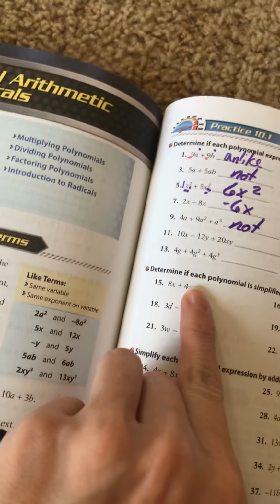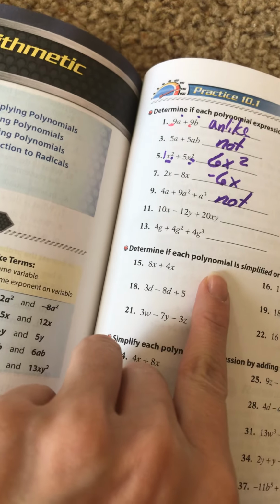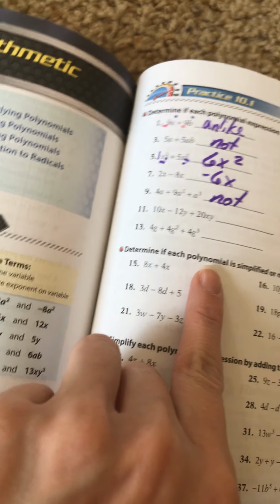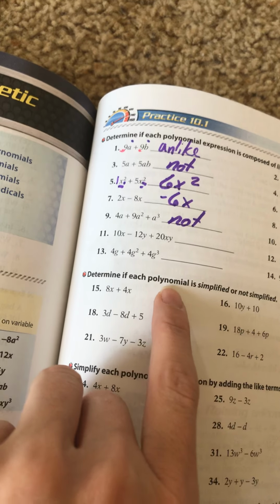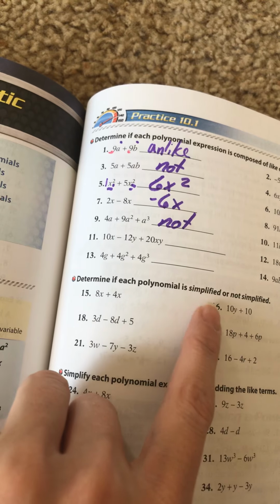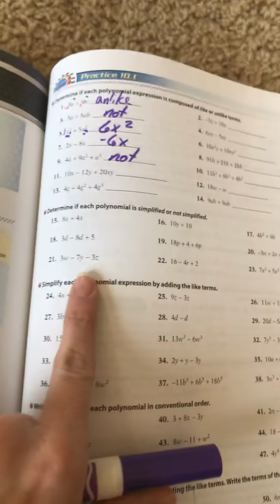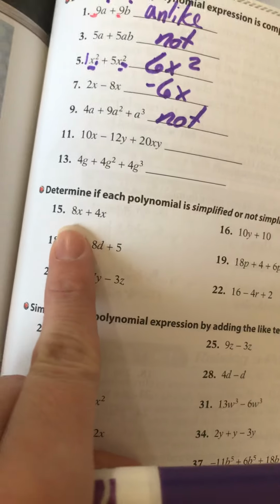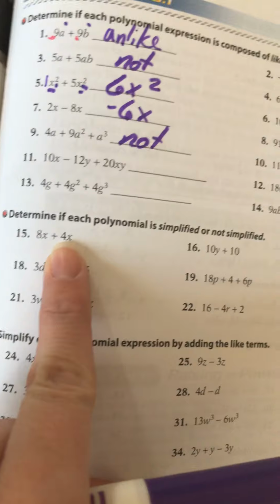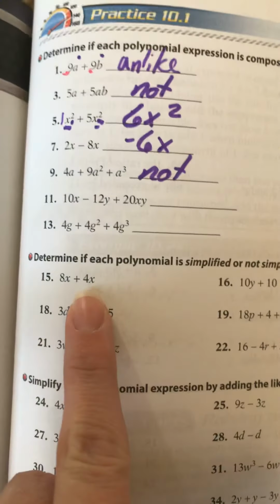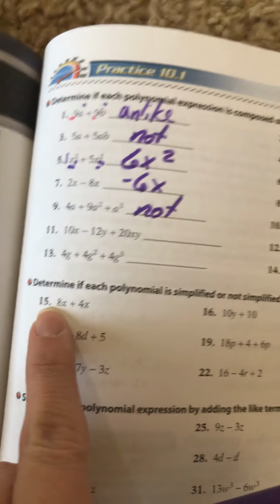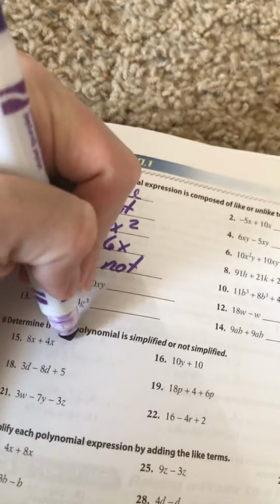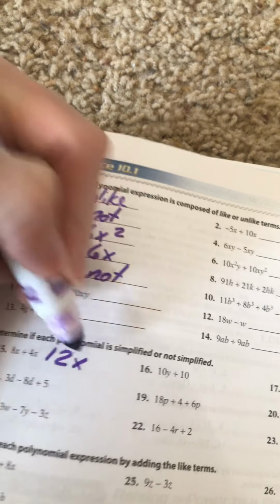If we looked over here, it says determine if each polynomial is simplified or not simplified. So that just means we have to combine any like terms. So 8x plus 4x, that's not simplified. You have to combine them. So 8 plus 4 is 12. Then you put the x behind them.